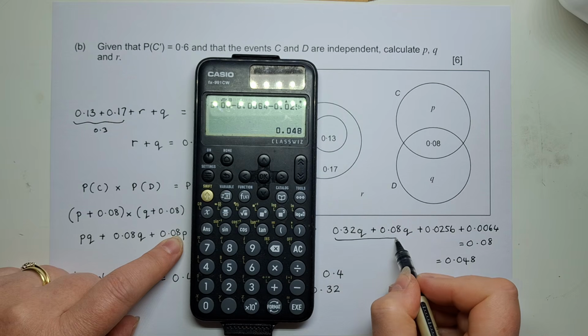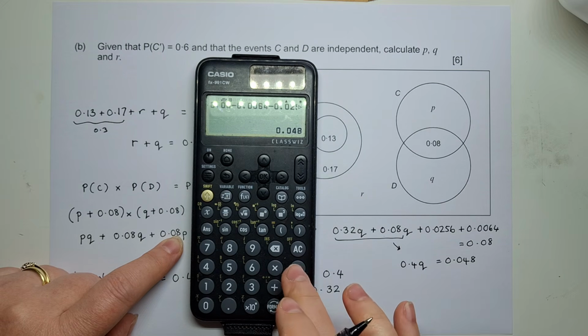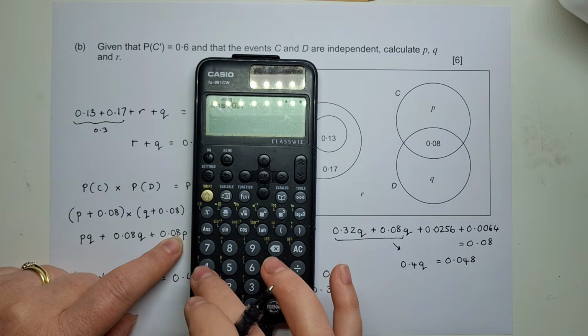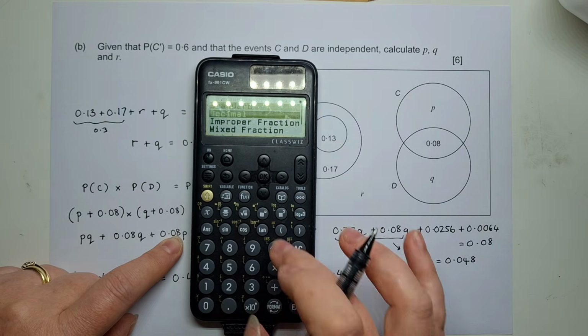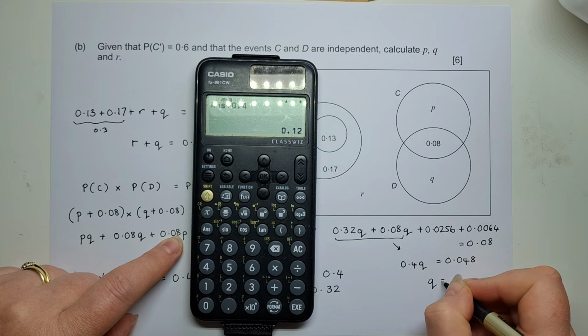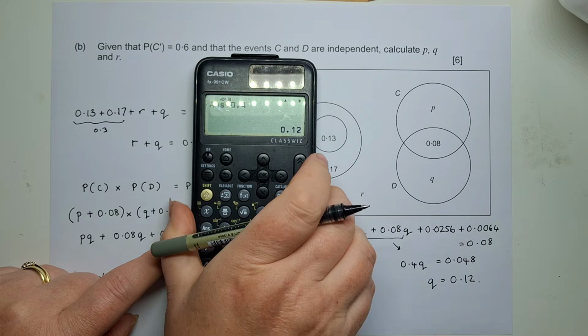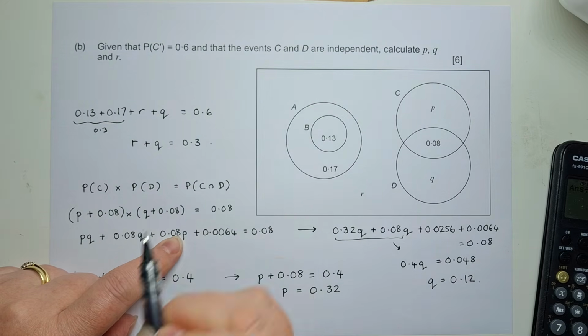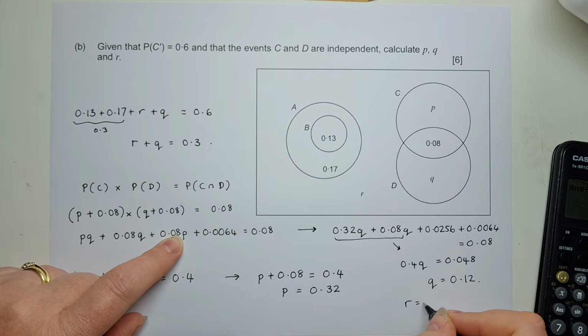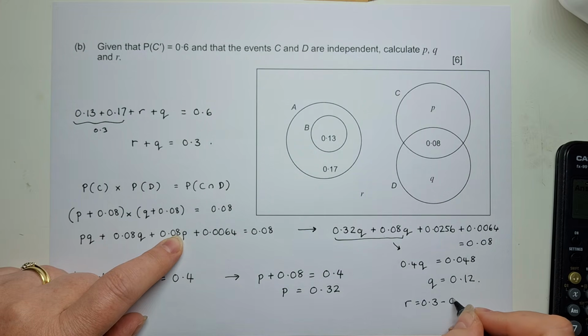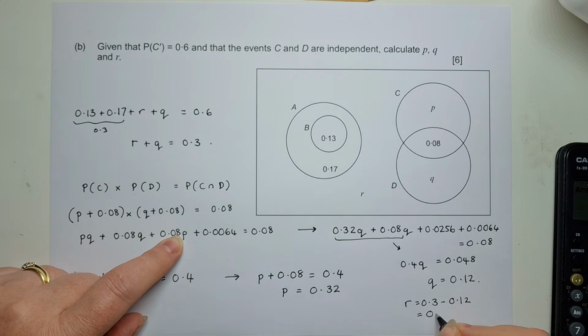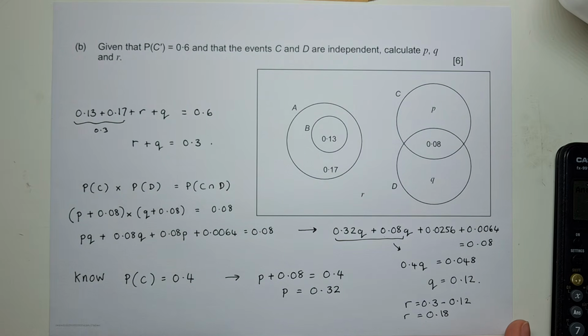If I add these two together, I'm going to get 0.4 Q. So if I divide by 0.4, I will get Q, which is 0.12. Done that. And then I can go back to this equation up here and say that R is 0.3, take away 0.12, which is 0.18. So we get there in the end. I probably wrote the easiest thing down as my third equation, but that's fine. Okay, everything worked in the end.